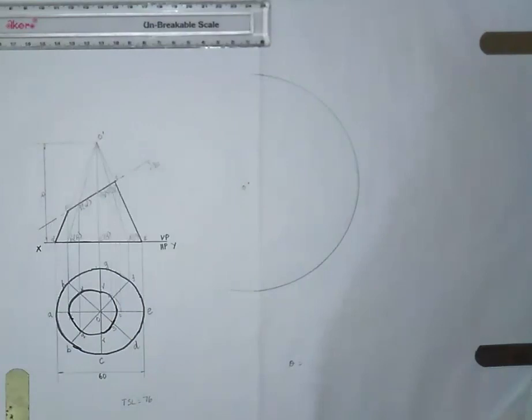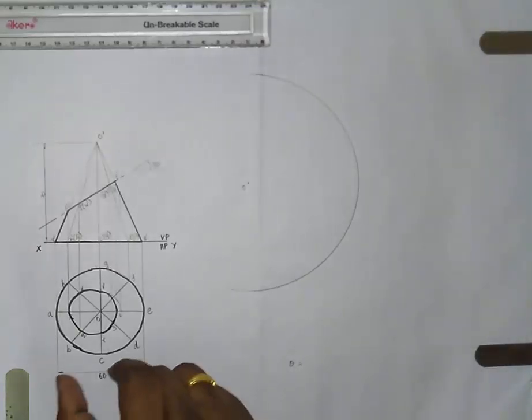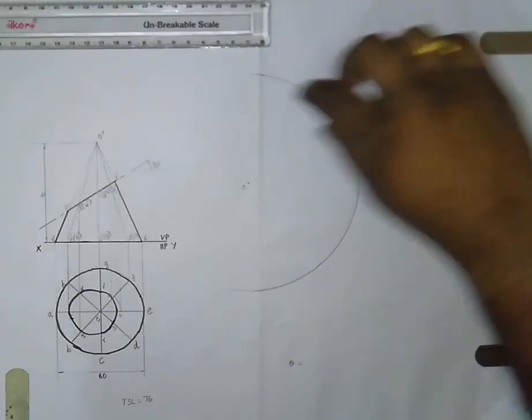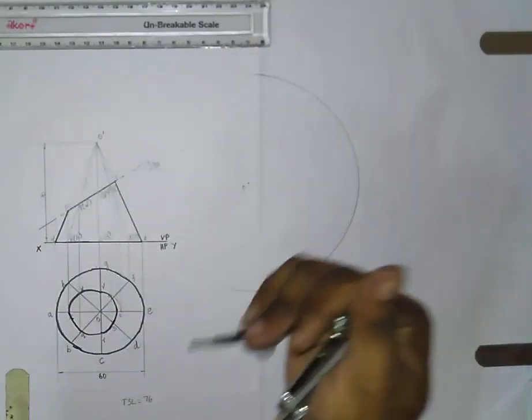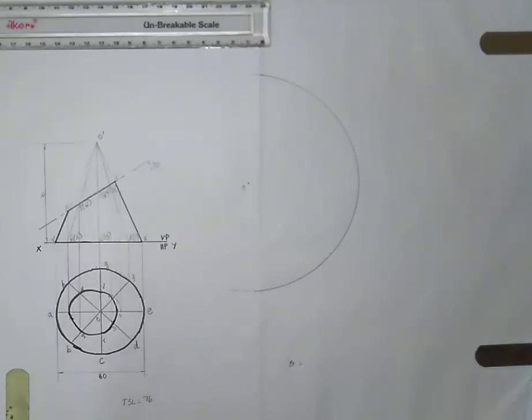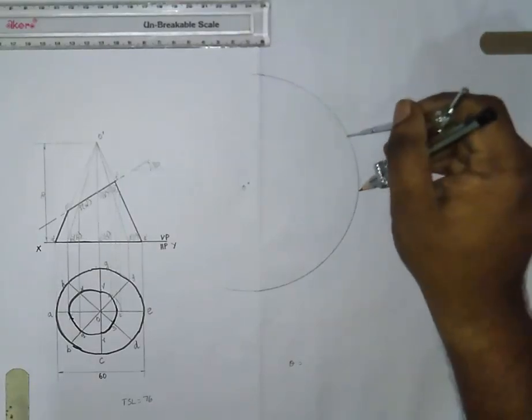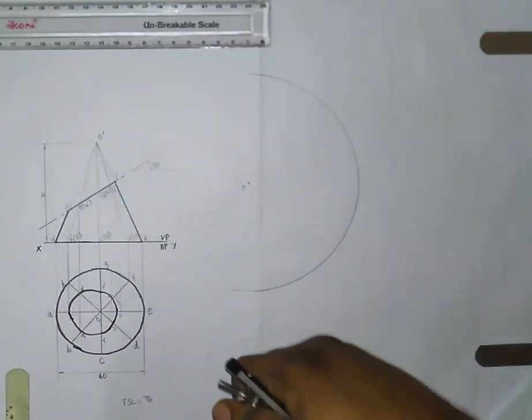Now the very important thing comes here for a cone. If it is a pyramid, what will I do? I will just measure the side, and from any point on the arc I will make a mark. If it is a square pyramid of 45 mm, I will mark 45 mm, 45 mm, 45 mm, so that you will get 4 divisions.